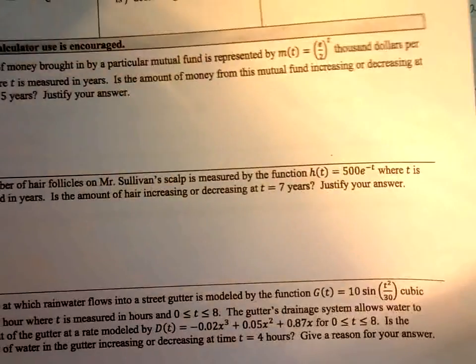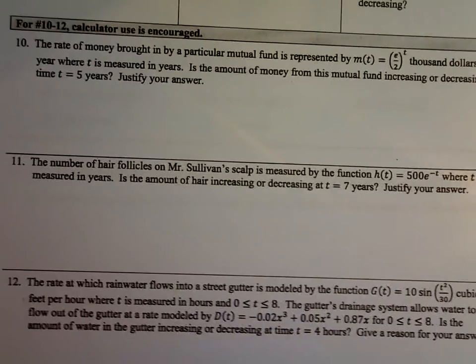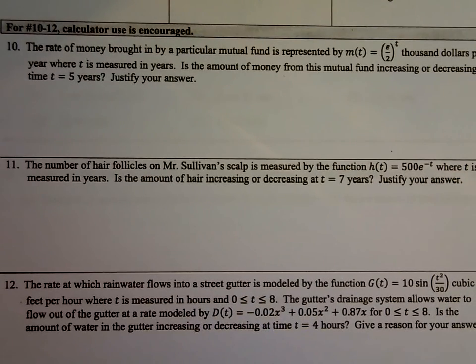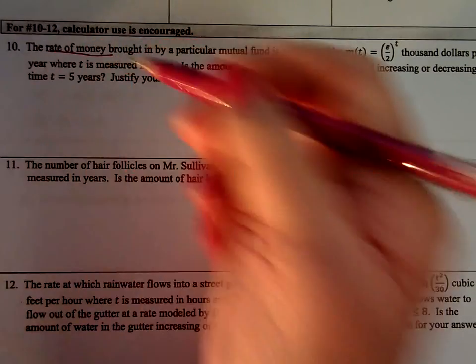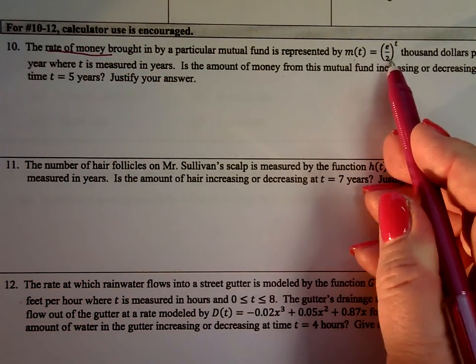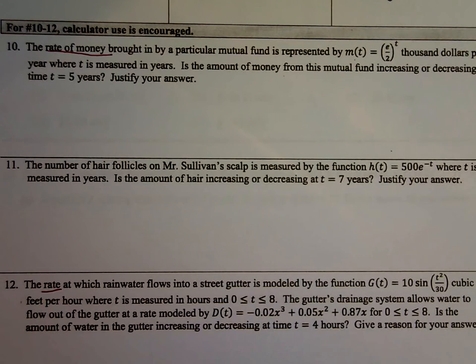Be careful of number 10 and number 12 because see how they have the rate of money? That's your rate. That's the derivative. Same thing happens in this second one here, this number 12. This is the rate. That's the derivative. So watch your wording, whether they're talking about the original function or they're talking about the derivative.